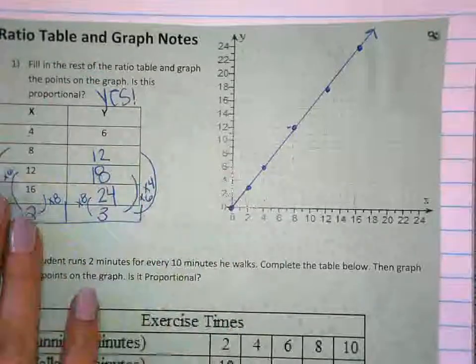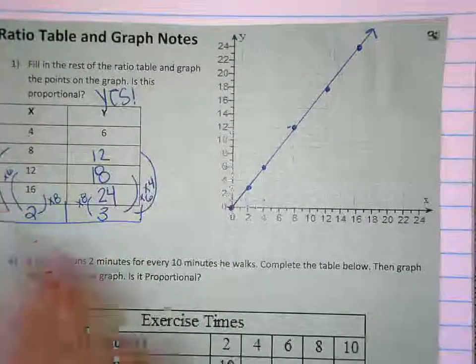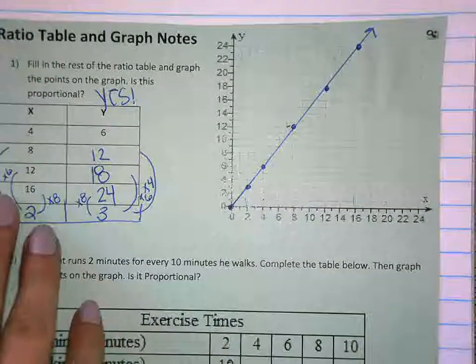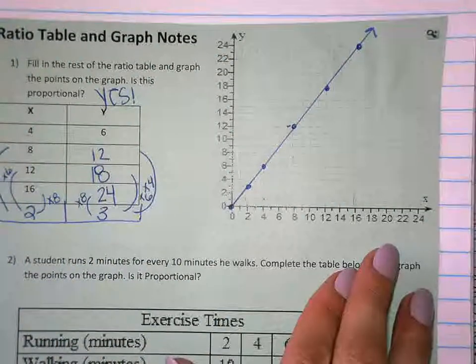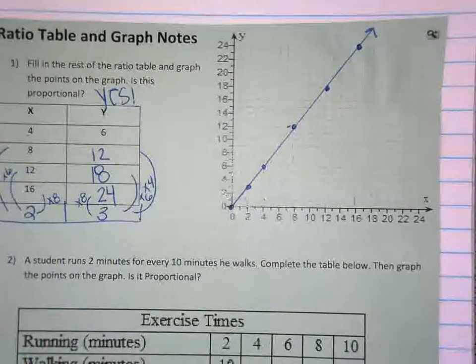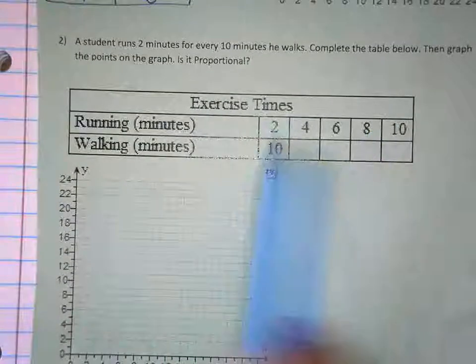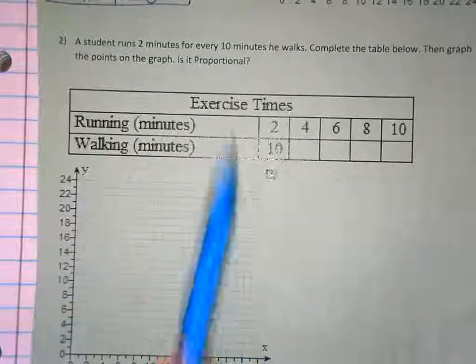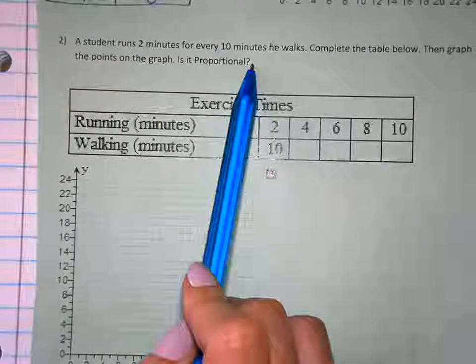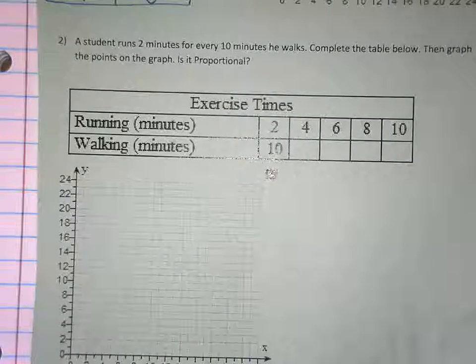But usually with ratio tables and graphs, everything is consistent, everything is equal, therefore it should almost always be proportional. So check and make sure you're not doing something wrong. So that is that. You guys are going to do number 2 for homework, so finish filling out your ratio table, graph it, tell me, is it proportional, yes or no.